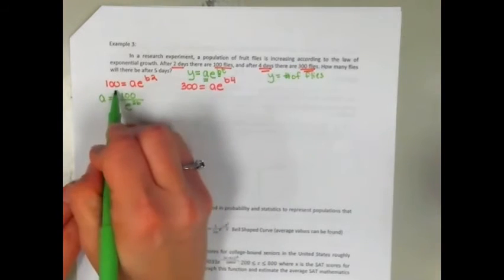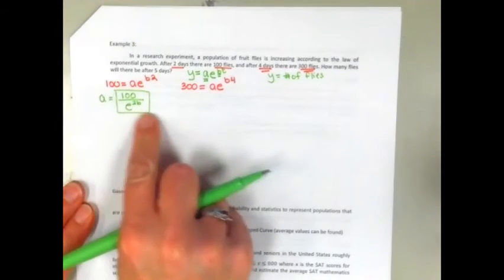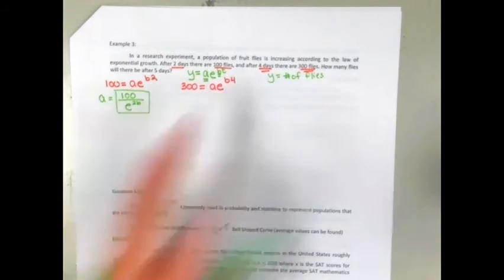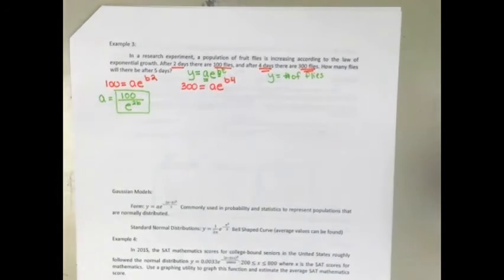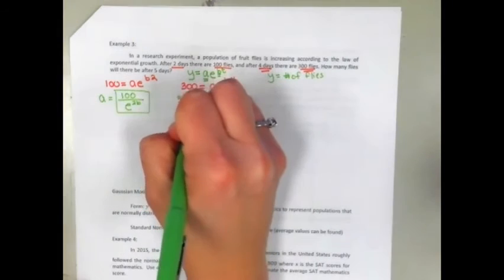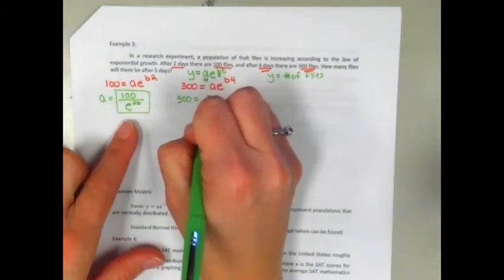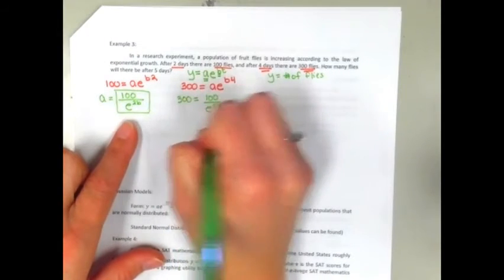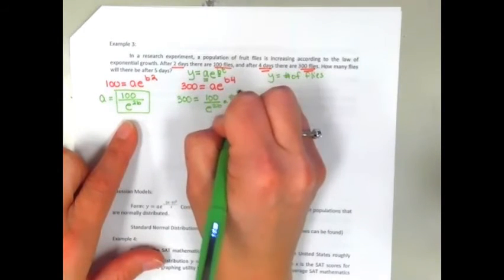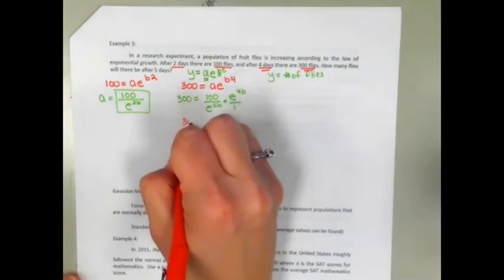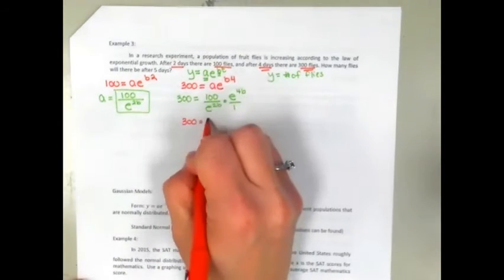Now, if I know what A is, could I substitute it into this equation and try to find what B is? Yeah, we could do that, couldn't we? So let's go ahead and do that. So 300 equals, what is my A? 100 over e to the 2B times e to the 4B over 1, right? Now, could I simplify that if I really wanted to? Yeah, let's go ahead and simplify this side, okay? So we have 300 equals 100.